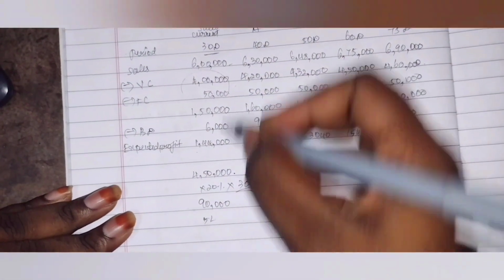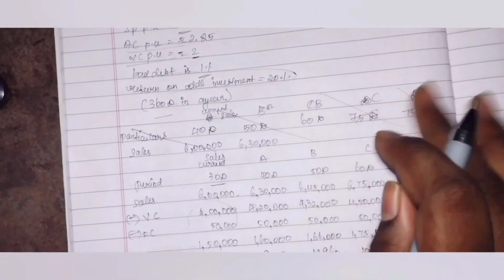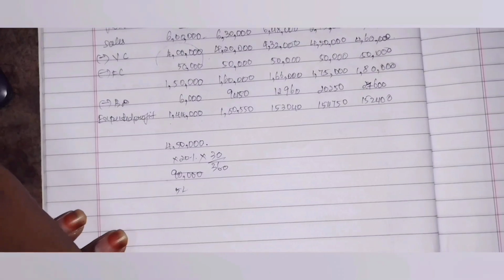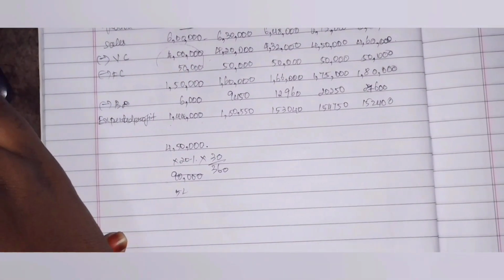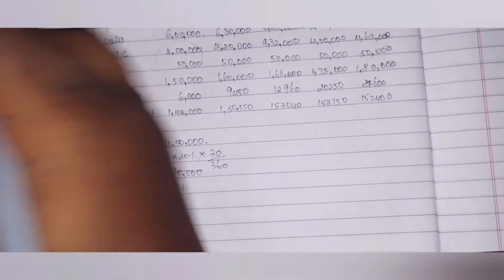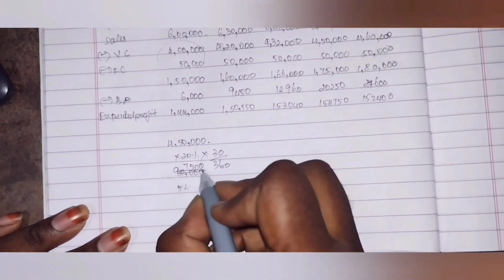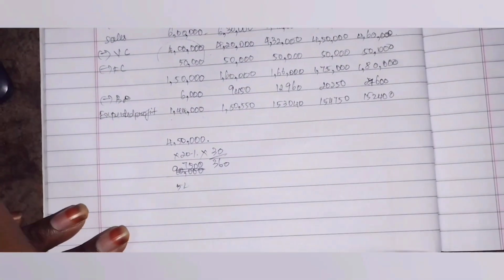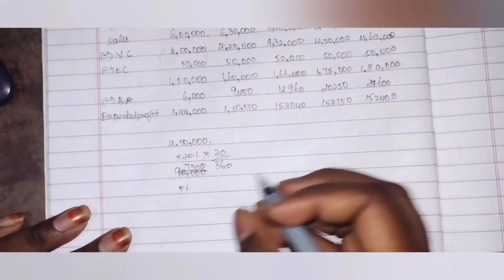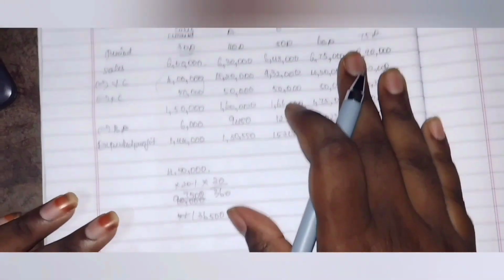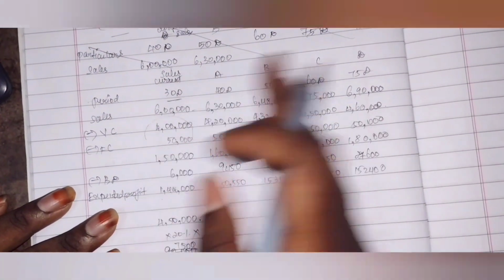They have given assume 360 days, so 30 by 360. 4,50,000 into 20% into 30 by 360 is 7,500. When we minus 7,500 from 1,44,000, it comes to 1,36,500. In the same way we have to do it for all the policies.